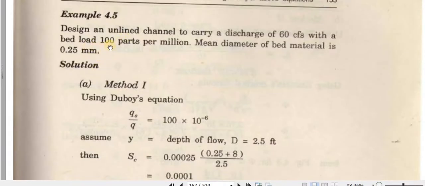So bed load is 100 parts per million. So 100 parts per million means 100 into 10 to the power minus 6. So that is equal to Qs over Q. Qs is the number of particles of soil, silt, and Q is discharge per unit width. So if it is given 100 parts per million, it means 100 parts of soil particles are there per million parts of water. So Qs over Q will be equal to 100 into 10 to the power minus 6.